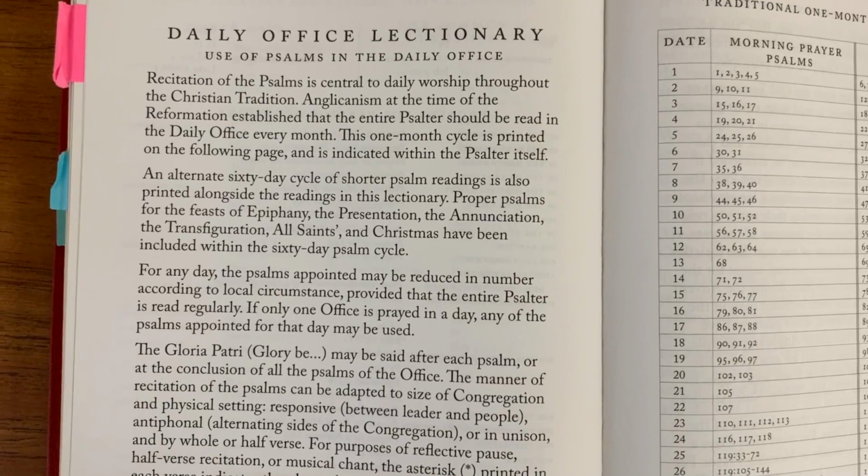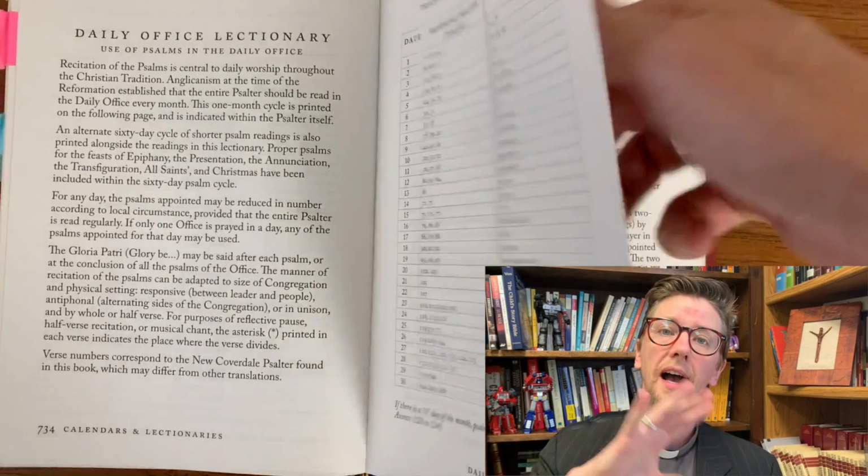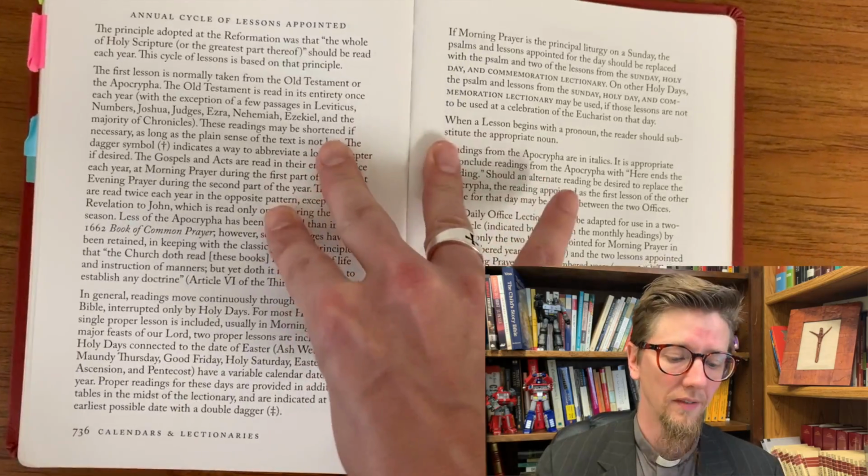To begin morning prayer, you would want to flip over to page 734, and this is the beginning of the daily office lectionary. Right here, it gives an explanation of how to use the Psalter, how to find your Psalms, and we'll do a video on how to do that part of it. But first, we're going to flip over to page 736. Here, it talks about how and why we have a lectionary.